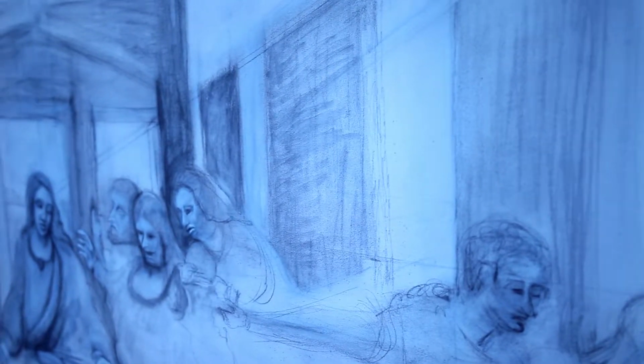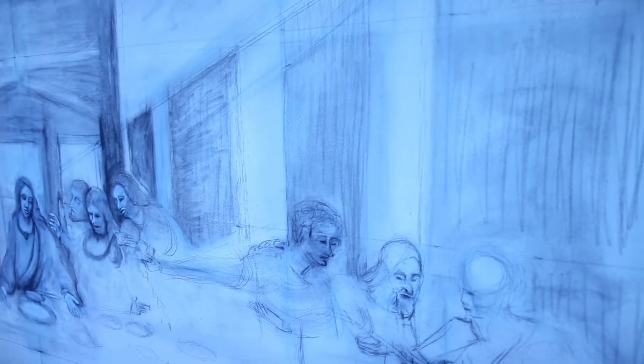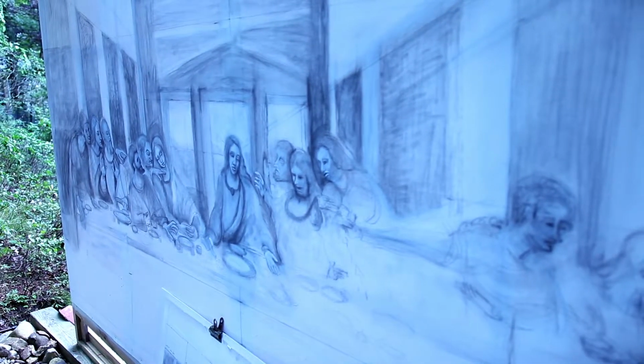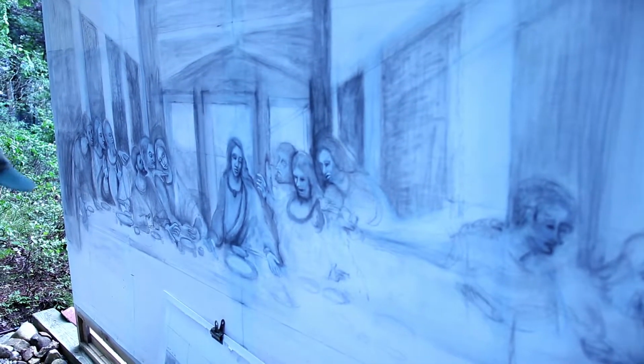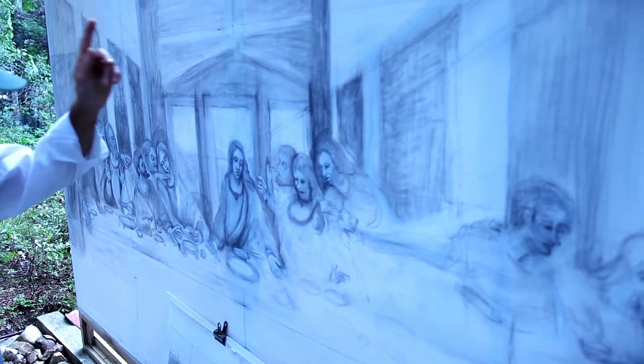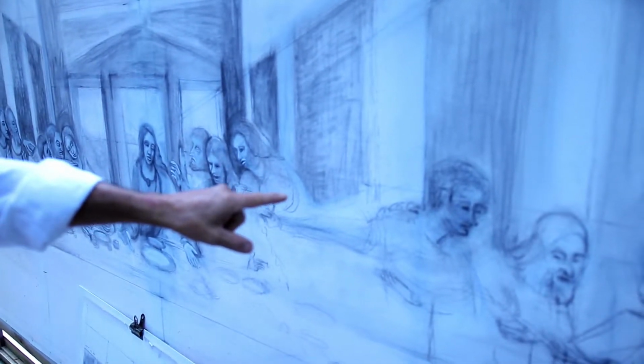I've been working on this for 2 days, so I'm a little struck by the architecture, the anatomy. I think, what do we got here? 3, 6, there's 12, 13 figures. We've got Bartholomew, James the Major, Andrew, Judas, Peter, John, Christ, Thomas, James the Major, Philip, Matthew. Something struck me when I first did this study, and I realized how great a draftsman Leonardo da Vinci was.